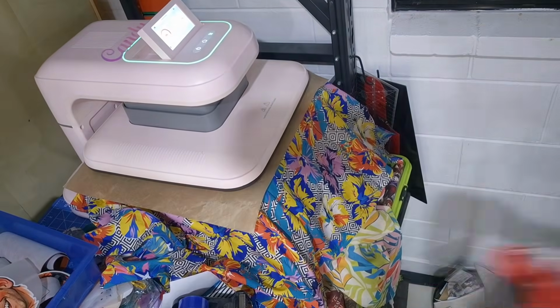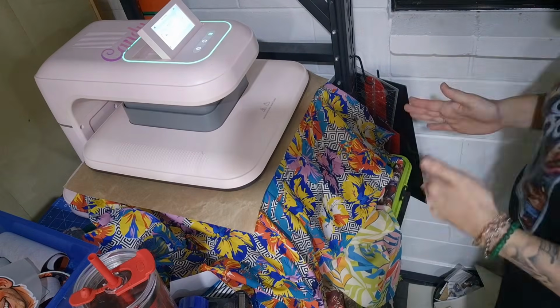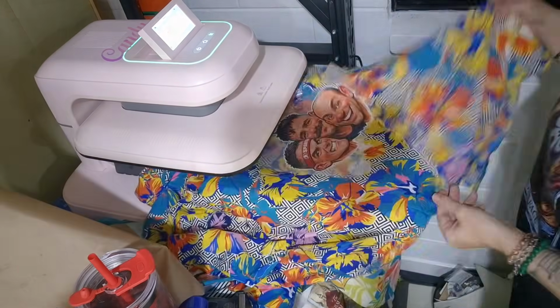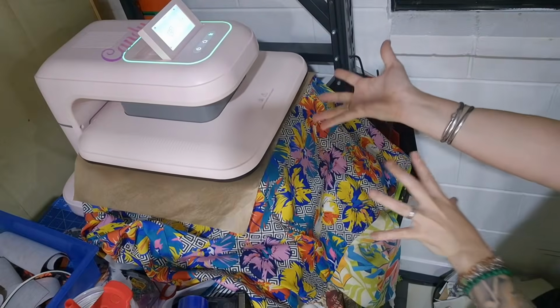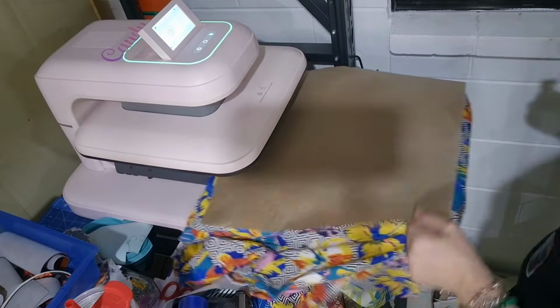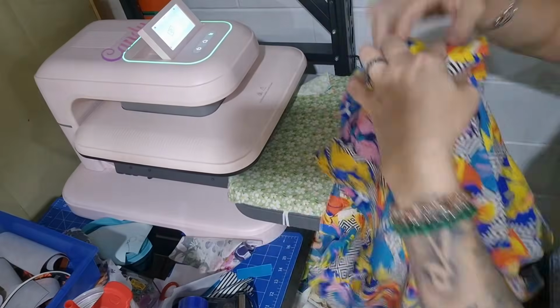Then we're going to do the next one, and it's literally just the same process. So even though that's just me dancing and pretending I'm magic and making it rise, don't mind me. You have to find ways to entertain yourself. 15 seconds is not really long enough to walk away, but it's also not really long enough to do anything either. So there's another one done.